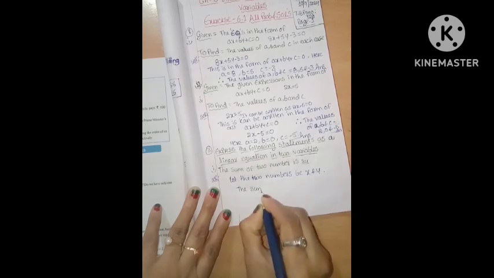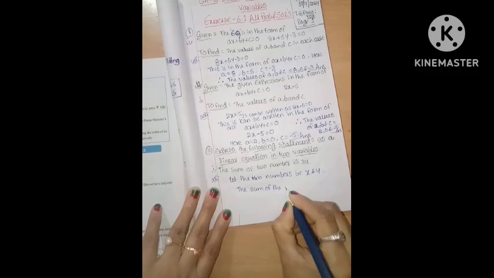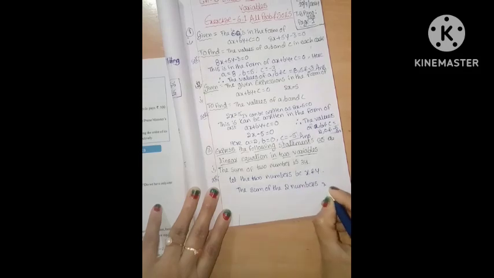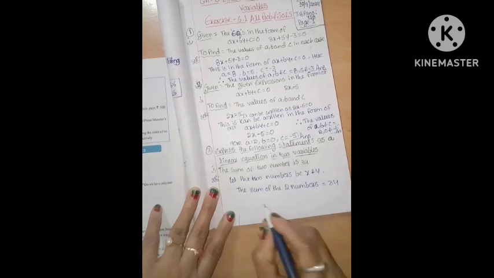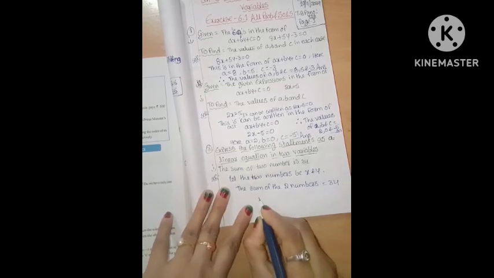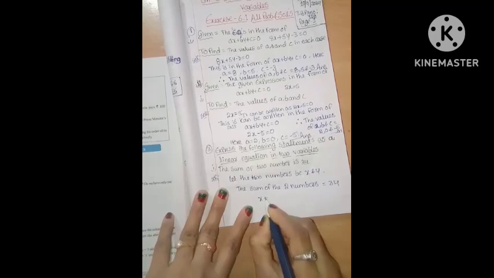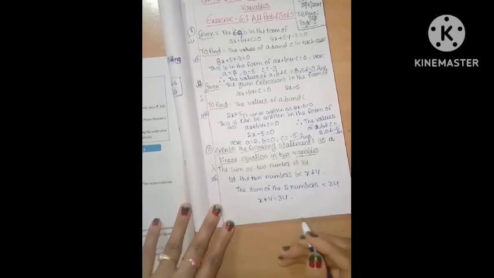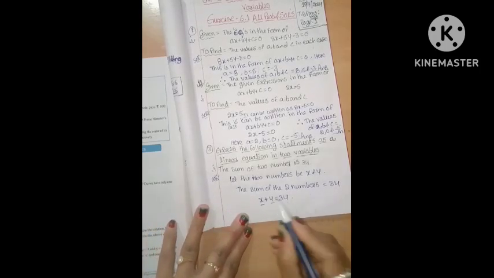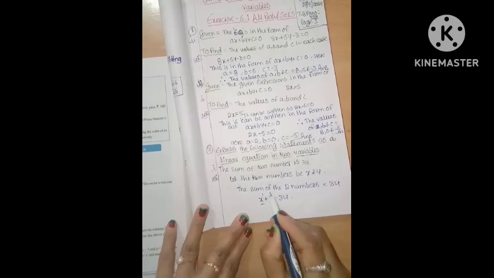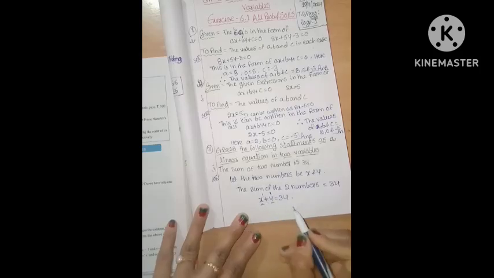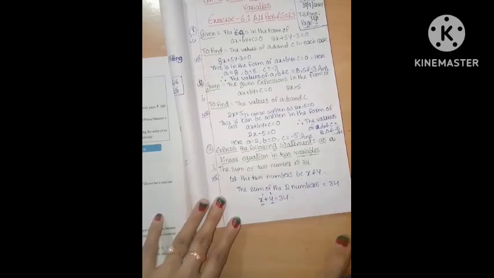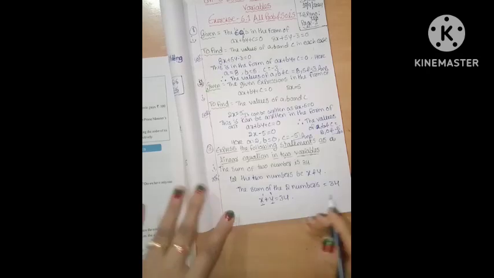The sum of the two numbers equals 34 is given. So the sum of the two numbers, what are the two numbers? x and y. So x plus y is equal to 34. This is the linear equation in two variables. How many variables are there here? Two variables only. Degree is always 1. Both degrees are equal to 1, then the equation is called a linear equation in two variables. This is the final answer. Are you understood?